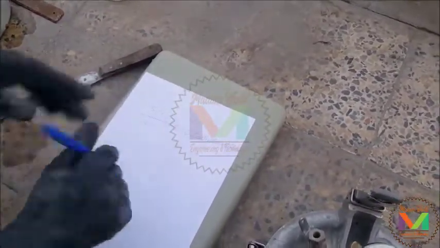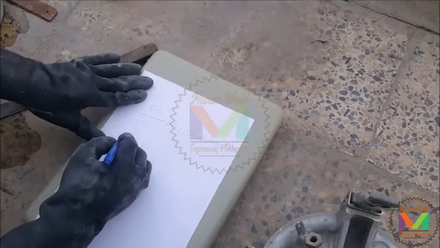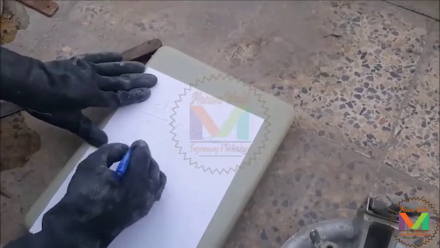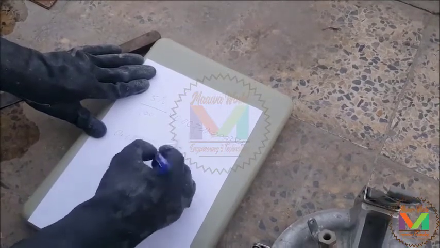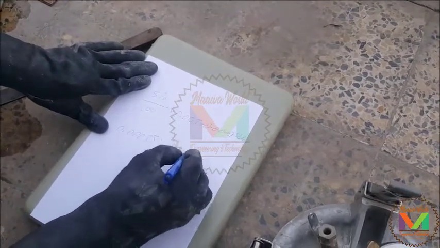Afterwards we need to convert this to liter. Whenever we convert this to liter, we need to write down 0.00035 multiplied by 1000.